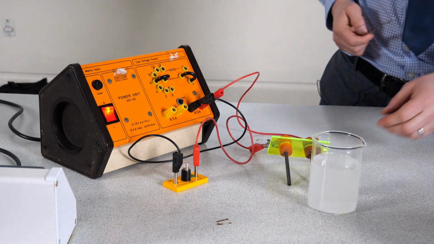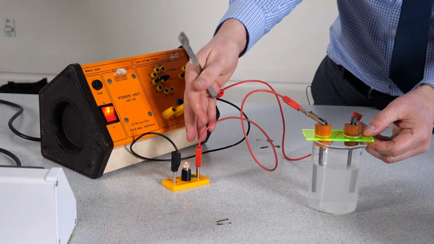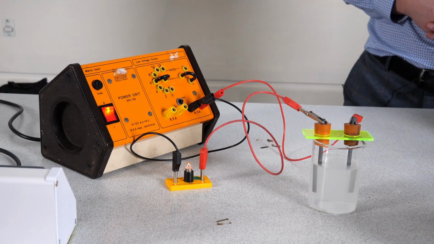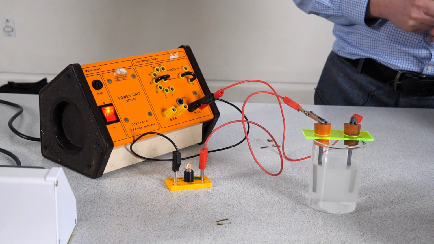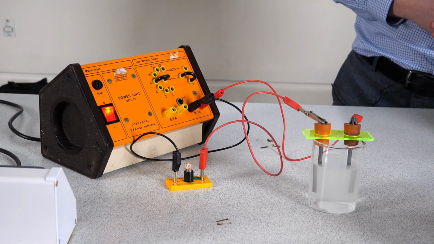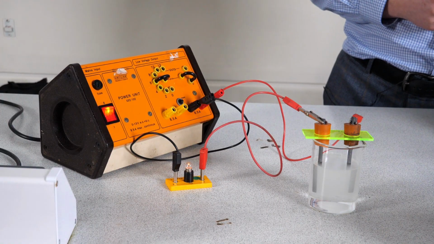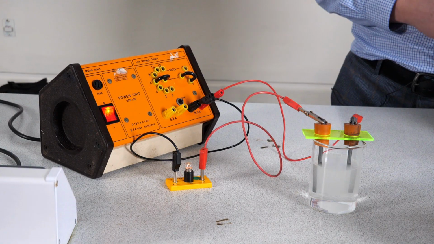So let's test if the sodium chloride solution conducts electricity, and we can see by the bulb lighting up that now it's a solution, it does conduct electricity. And if we had managed to melt the sodium chloride, we'd also find that in the molten form it conducts electricity. So when solid, ionic compounds don't conduct electricity, but when they're in some form of liquid, then they do conduct electricity.